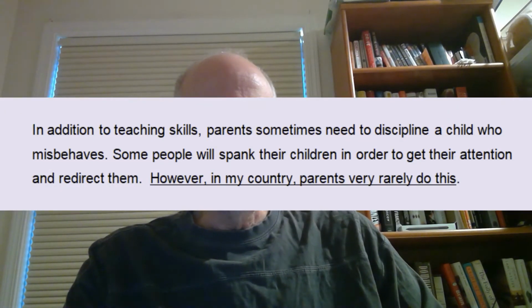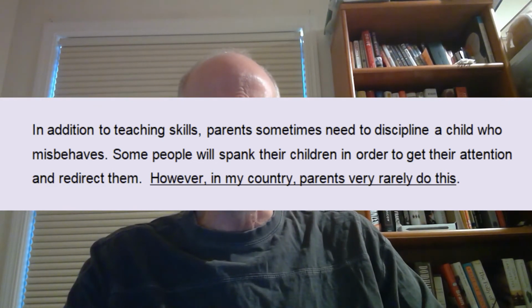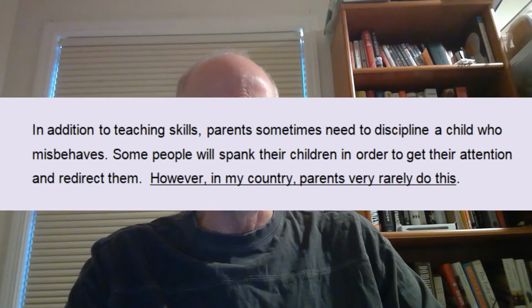However, just encouraging them to include this kind of information in their essays often results in simplistic paragraphs, like this one from an essay that an international student wrote about raising children. "In addition to teaching skills, parents sometimes need to discipline a child who misbehaves. Some people will spank their children in order to get their attention and redirect them. However, in my country, parents very rarely do this."